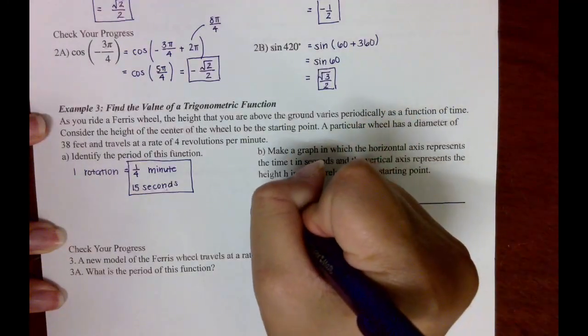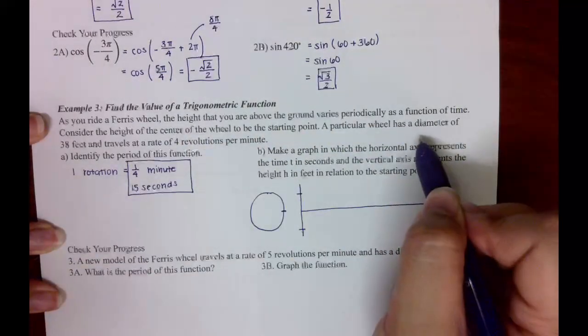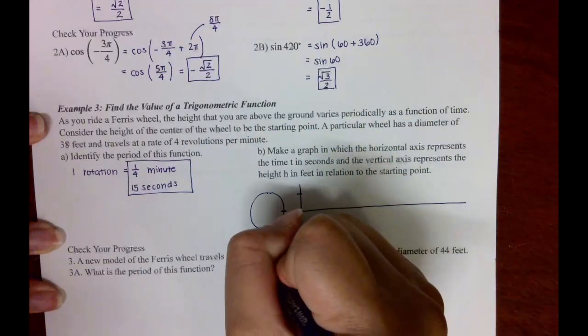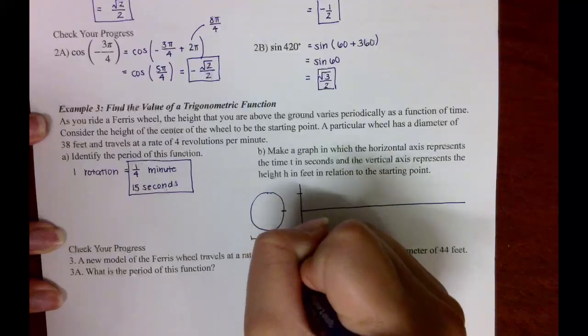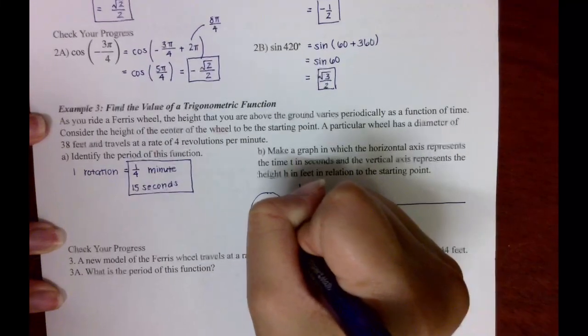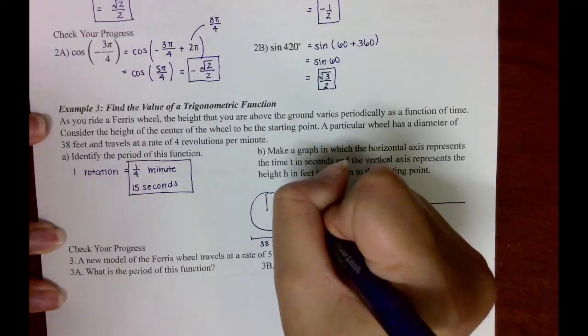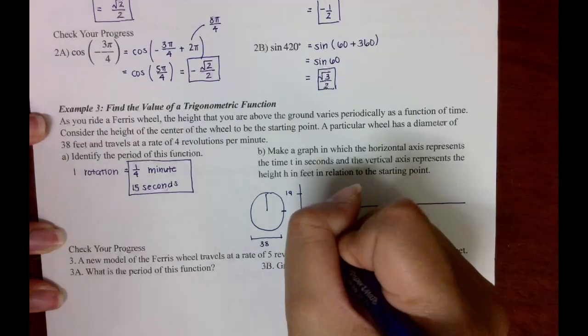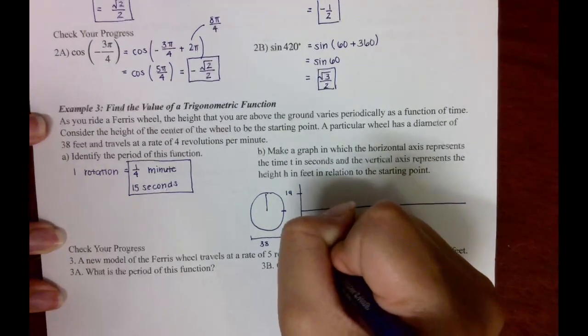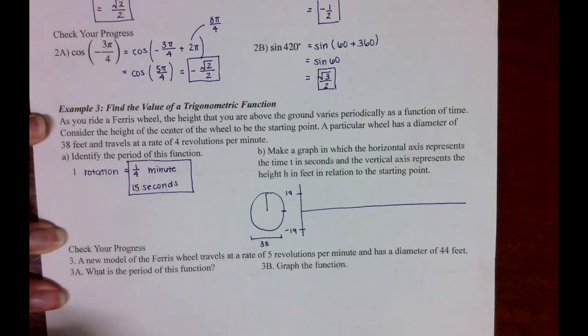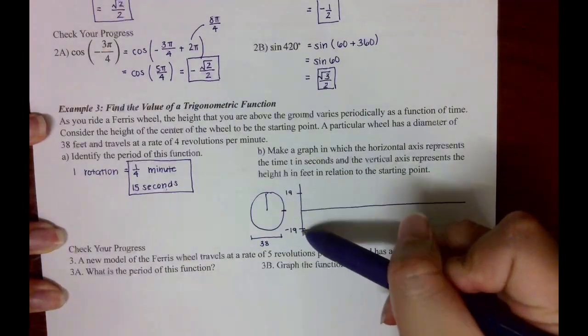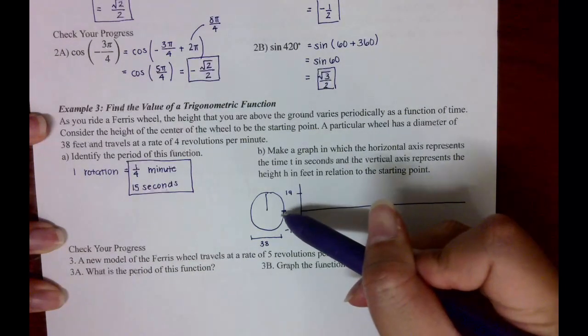This is when you hit the highest, since the diameter is 38 feet. Since here to here is 38 feet, that means the radius is only 19. And here, since this is starting point 0, this would technically be negative 19. Although you can't be negative 19 feet, it's negative 19 because you're 19 feet below the starting point.